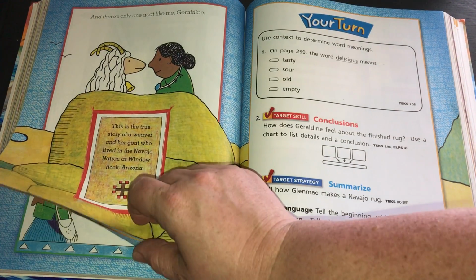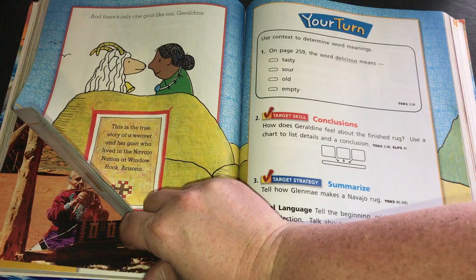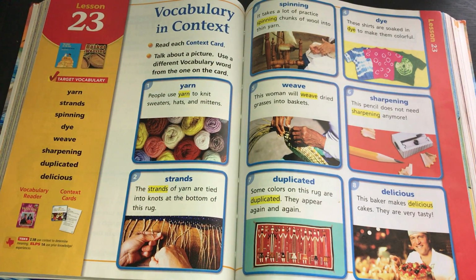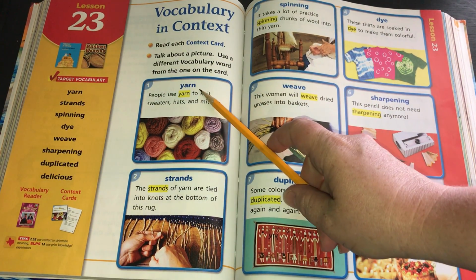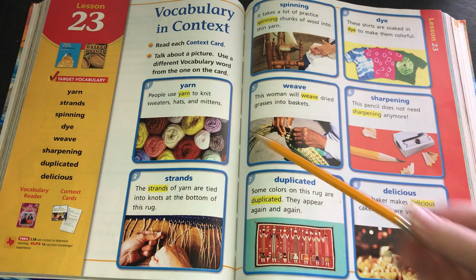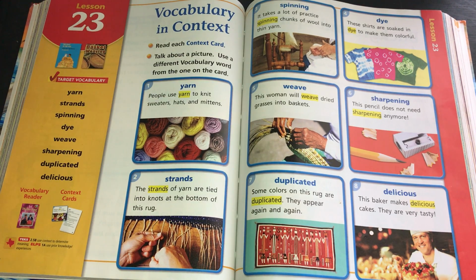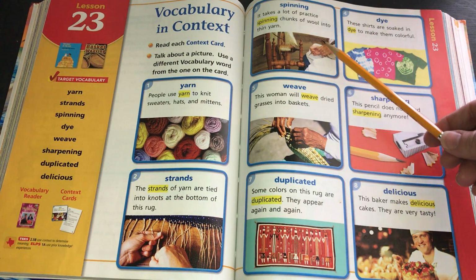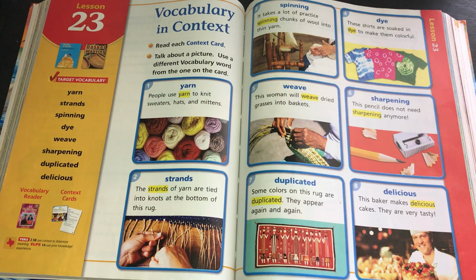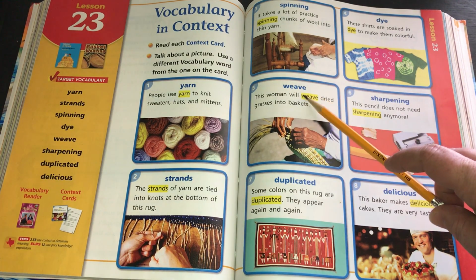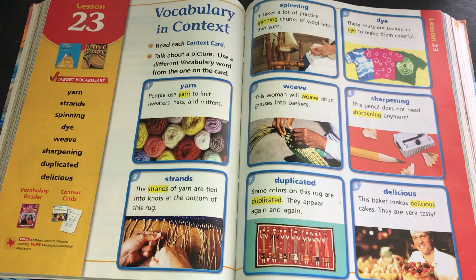I hope that you enjoyed reading about a goat in a rug. Let's quickly review the vocabulary words. Yarn. Yarn is string made from wool. Strands. Strands are the individual pieces of yarn. Spinning. Spinning means turning wool into yarn. Weave. Weave means to move fabric, move yarn, or move grasses in and out in a special pattern to make something larger. Duplicated. Duplicated means copy, or to make it again and again.